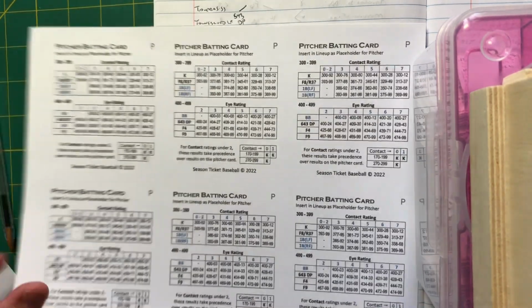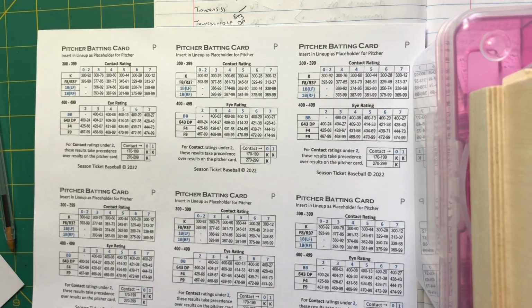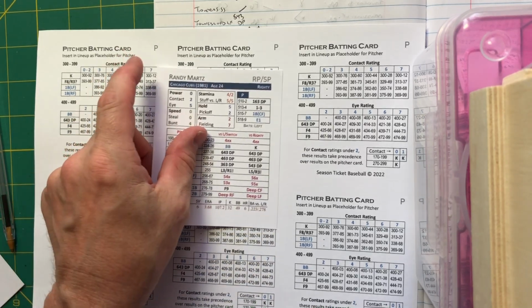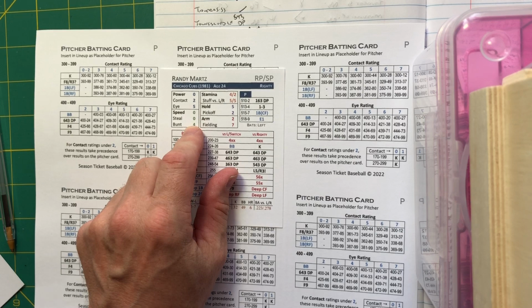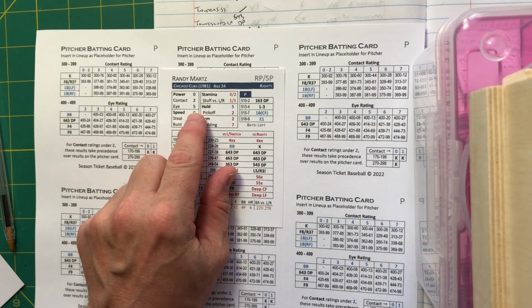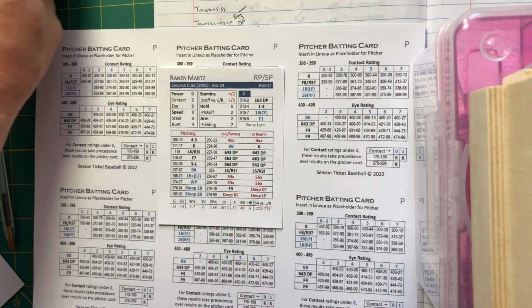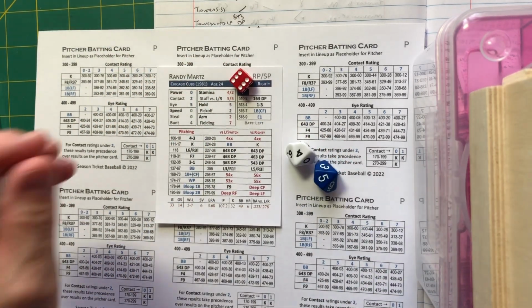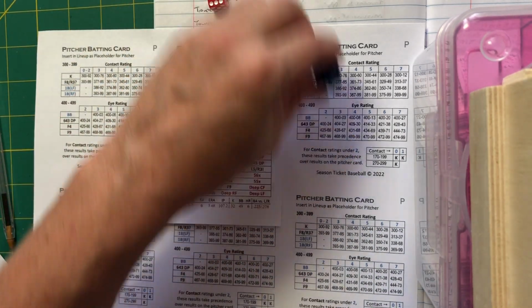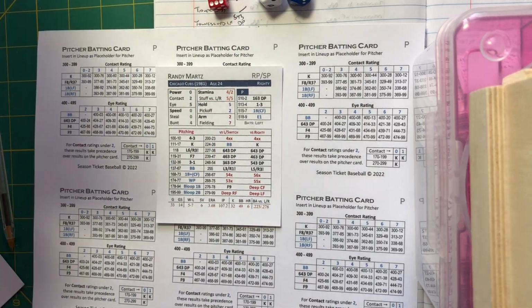Randy Martz, for his offense, and I use that term in its broadest possible sense, has 2 for a contact rating and 5 for an eye rating. So he can see the E. And this is a 645. Can you believe it?